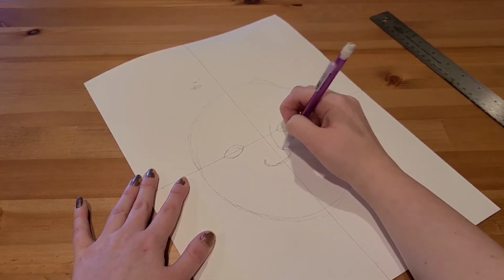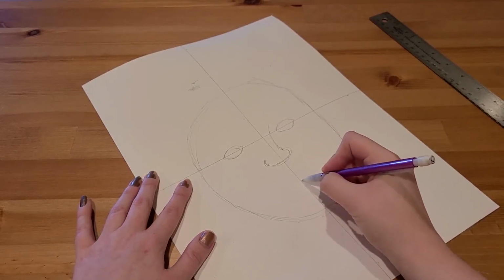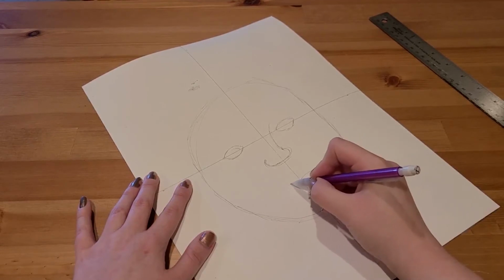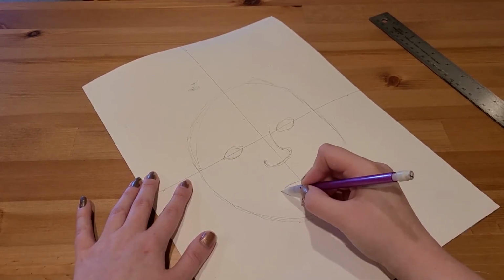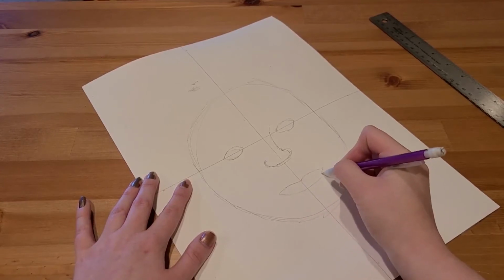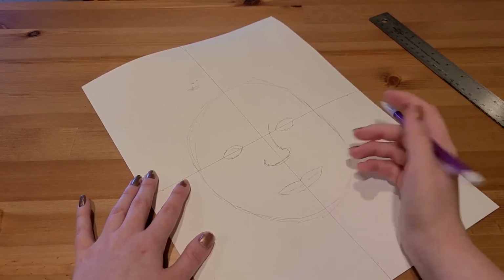And the last thing that we need to add is the mouth. So we go down, and in the middle is where the middle of your lips is going to go. So go ahead and trace out your lips. Again, make sure you're looking in that mirror to see how big you should make your lips. Make it look like you. My lips are kind of big, so that's why I kind of went for a bigger lip.